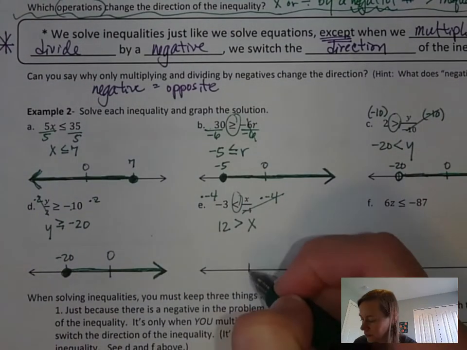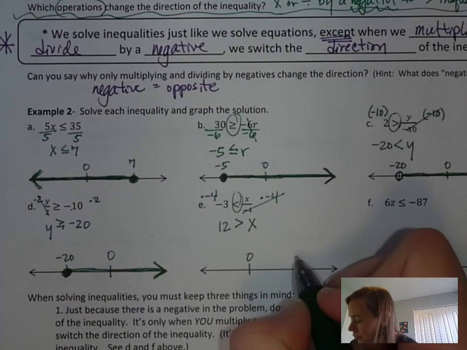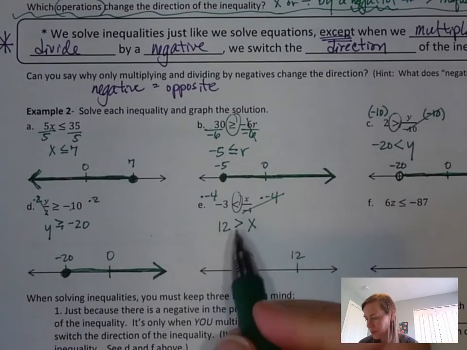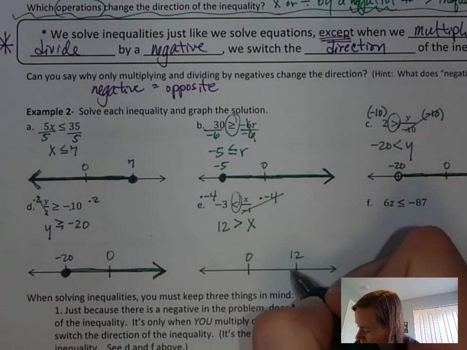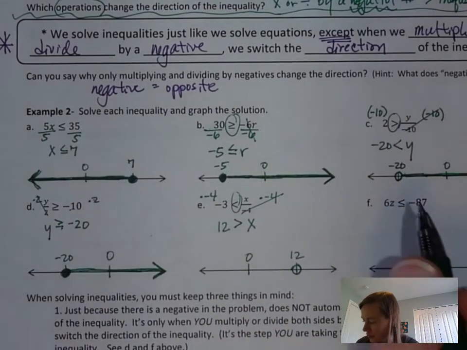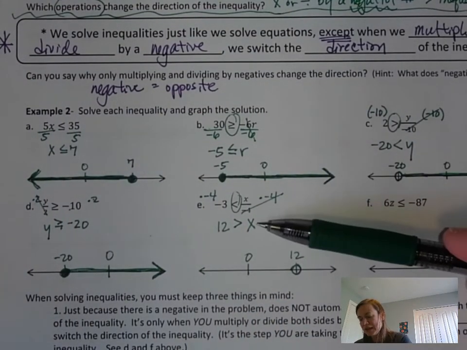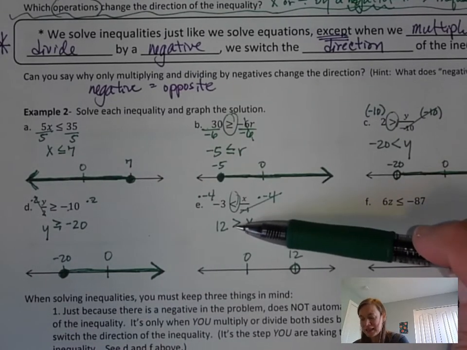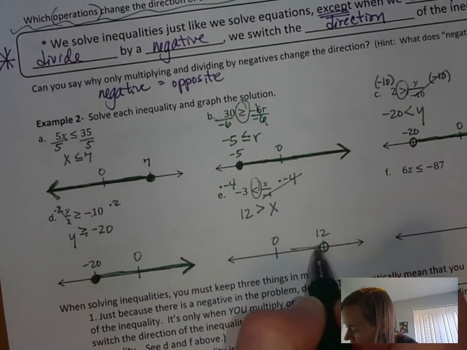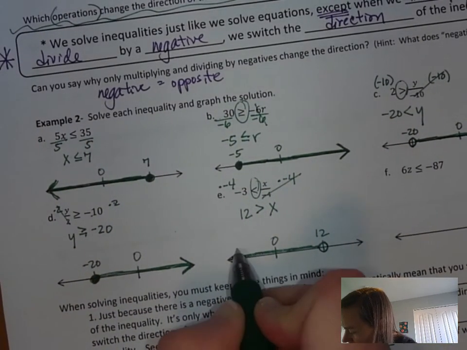Okay, let's put it on the number line. We have 0 here. We're going to have positive 12 out that way. Is it going to be open or closed? It's going to be open because there's no "or equal to." And now I'm going to read it from the variable, okay? So x is less than 12. The answers are less than 12. Okay, so the answers are going to be the lower numbers down this way.